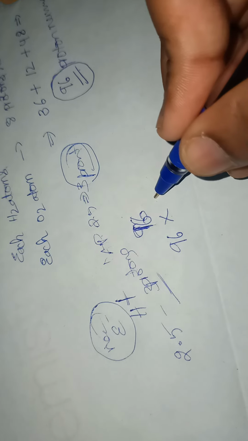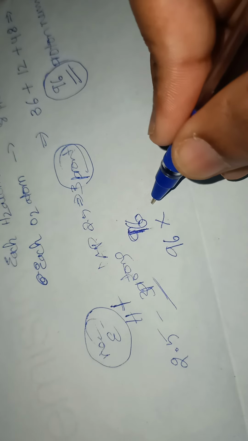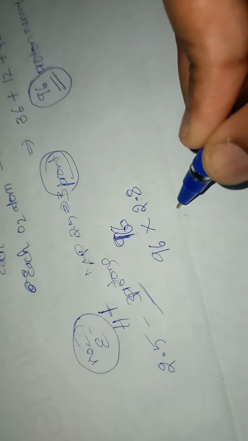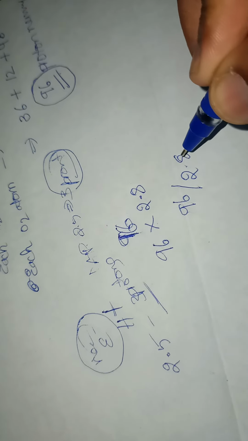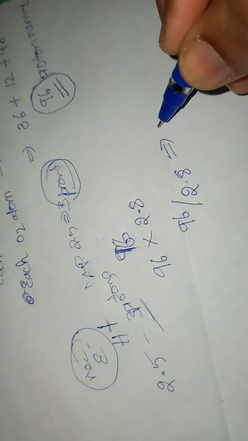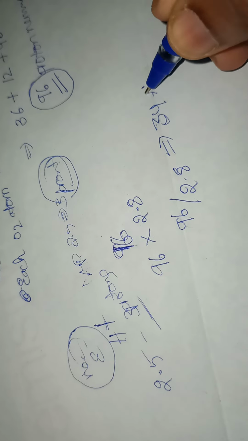So now I am going to take the value 2.8. Now divide 96 by 2.8, so that you can get 34 ATPs. 34 ATPs.